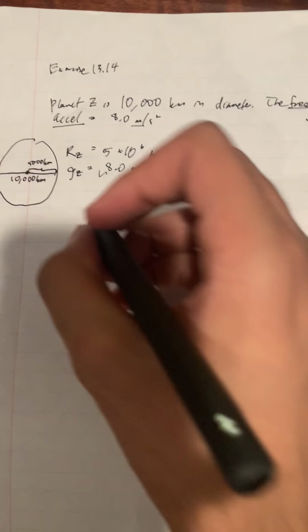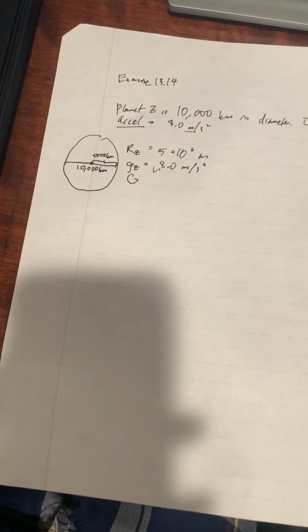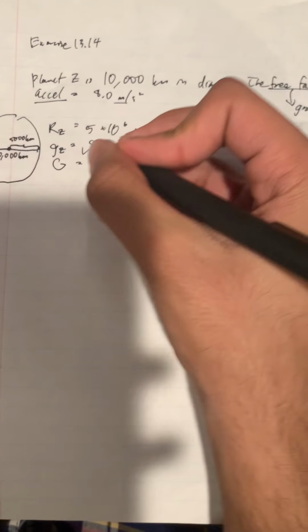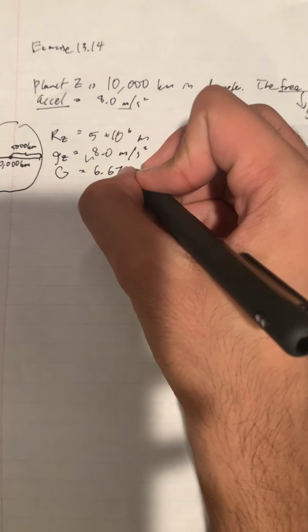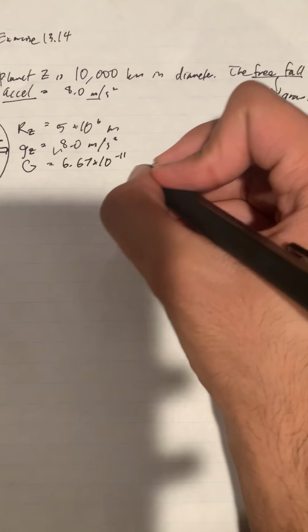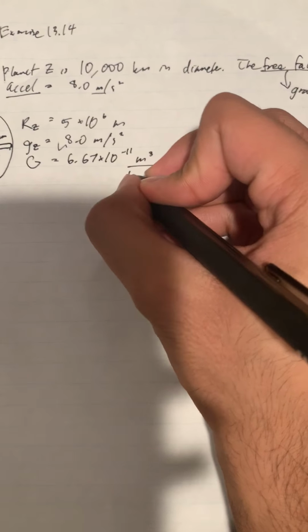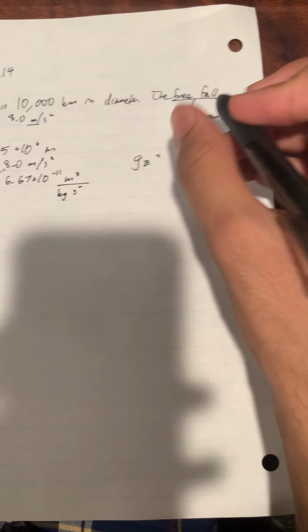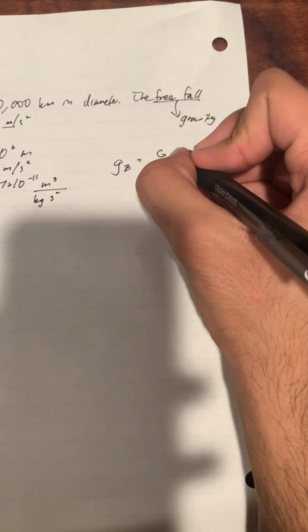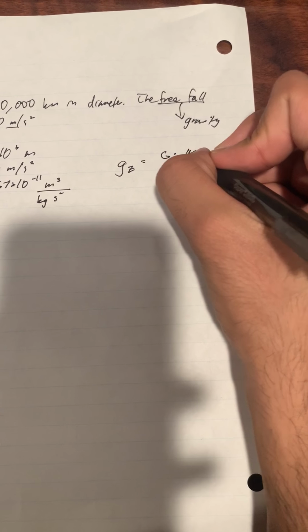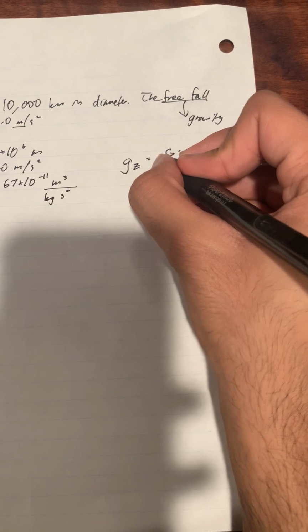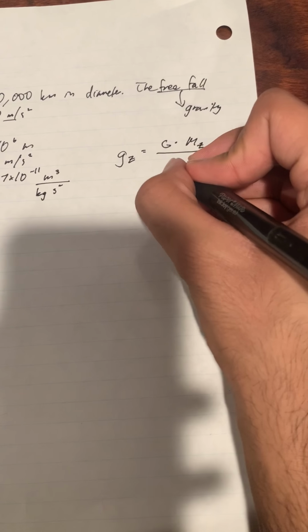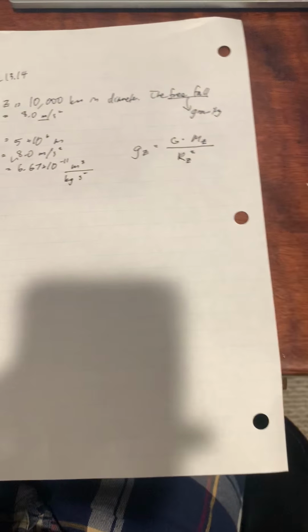And the gravity on planet Z is equal to 8.0 meters per second squared. And we also know the gravitational constant, which is useful for the formula we're going to be using later on, is equal to 6.67 times 10 to the negative 11th meters cubed per kilogram second squared. And so the formula we're going to use today is that the gravity on a given planet is equal to the gravitational constant times the mass of the planet over the radius of the planet squared. And so this is going to be our basic stuff we need to know for the entire question.